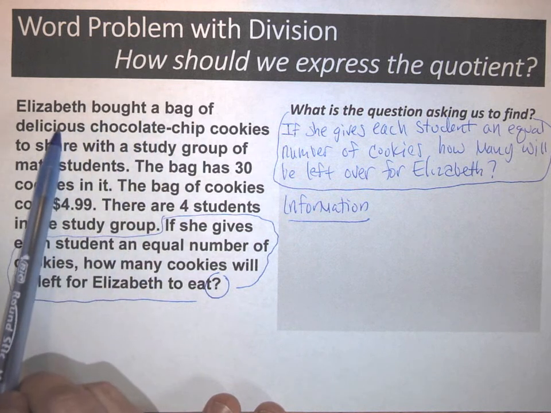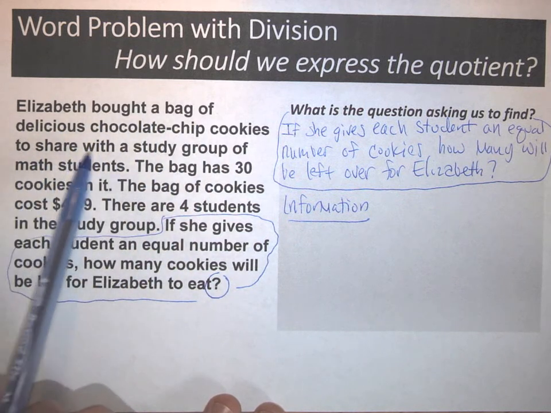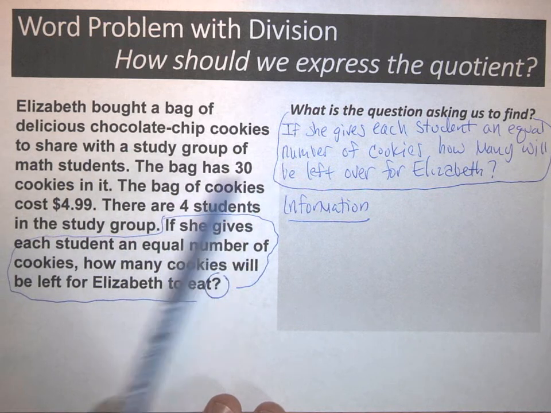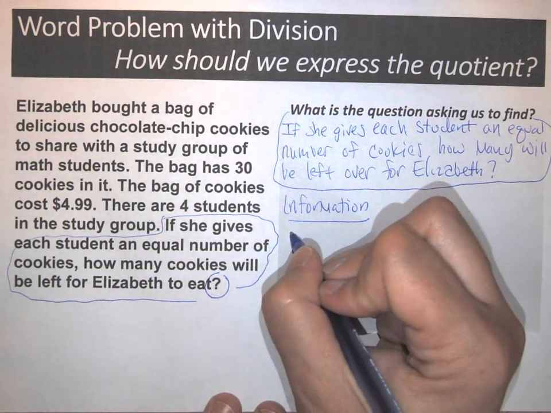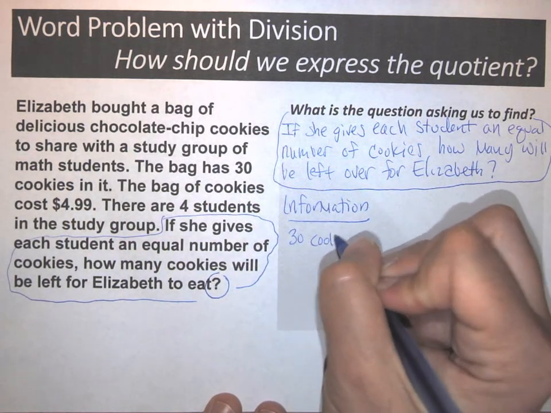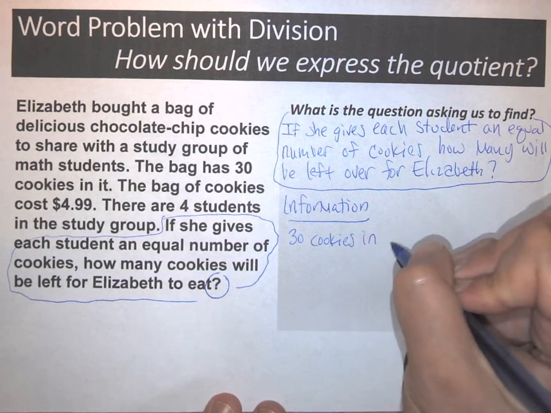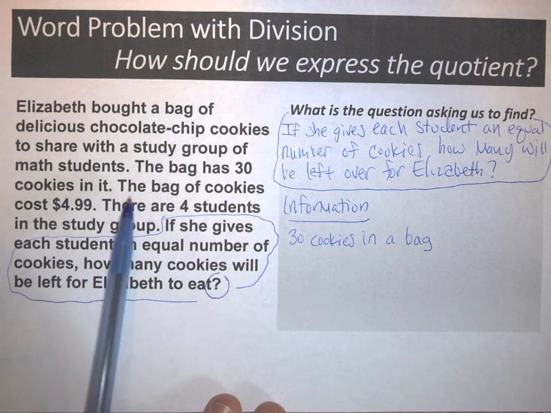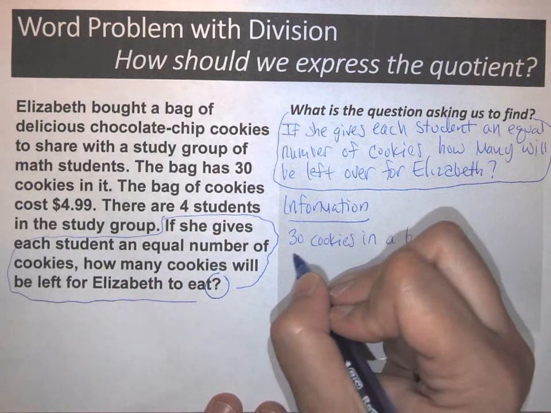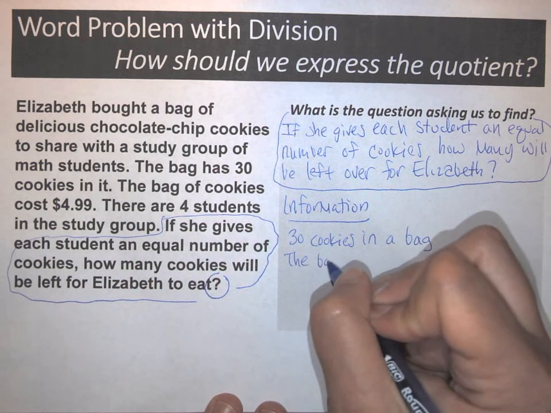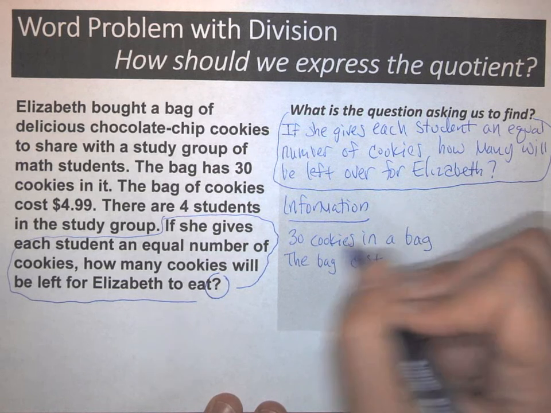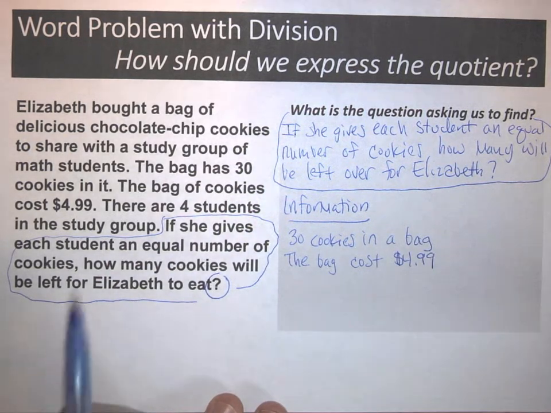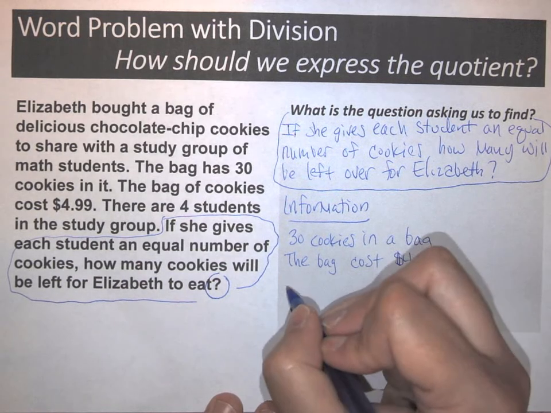Elizabeth bought a bag of delicious chocolate chip cookies to share with a study group of math students. The bag has 30 cookies in it. All right, so we have 30 cookies in a bag of chocolate chip cookies. The bag of cookies cost $4.99. And there are 4 students in the study group.